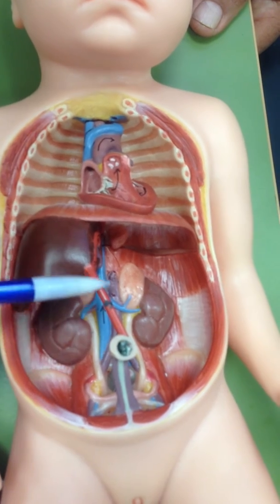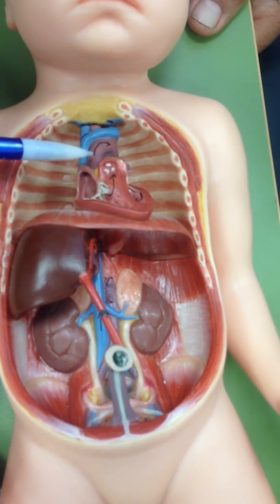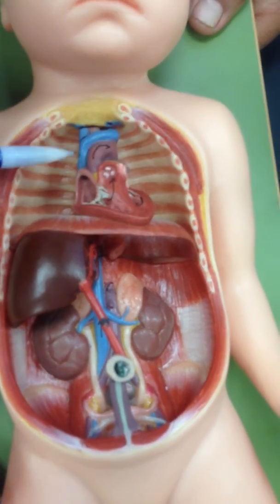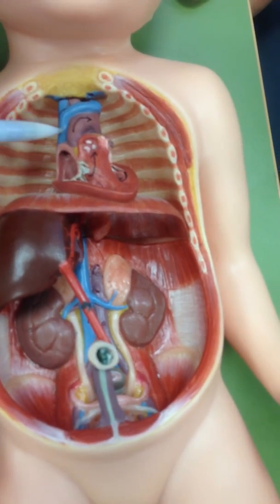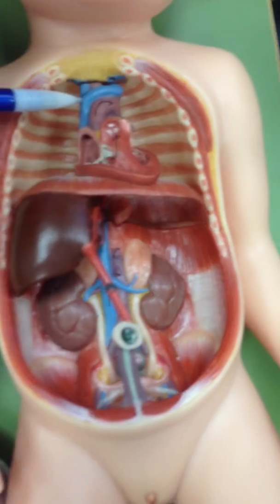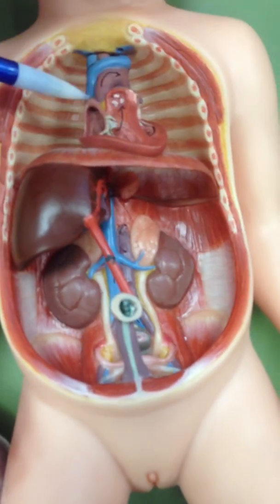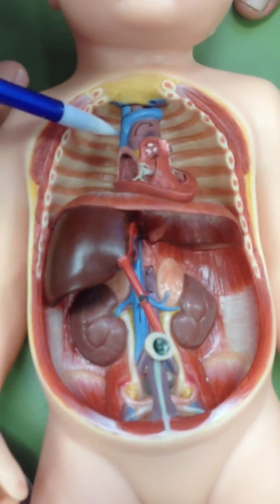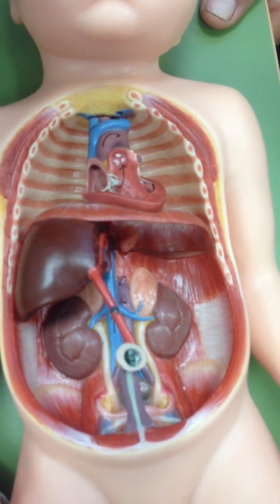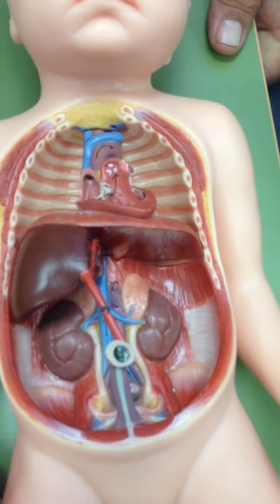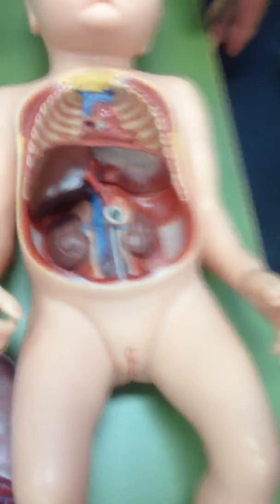So this one is the ductus venosus, and the ductus arteriosus is between the pulmonary artery, which should be this, and the aorta, running from the venous side to the arterial side, bypassing the two lungs. This is for the pulmonary circulation.